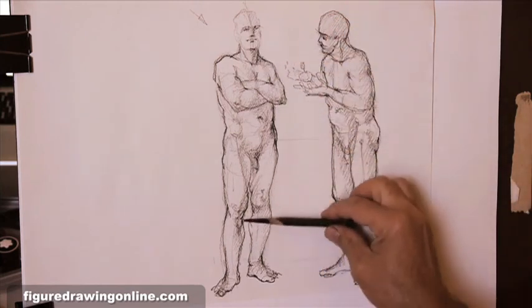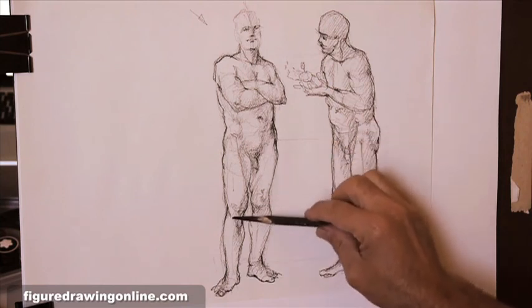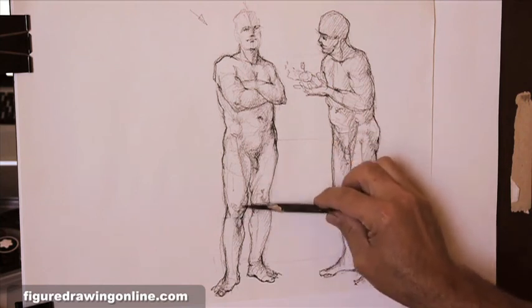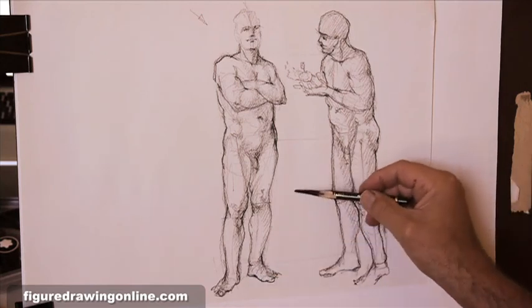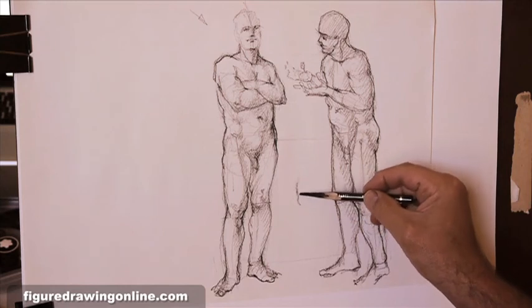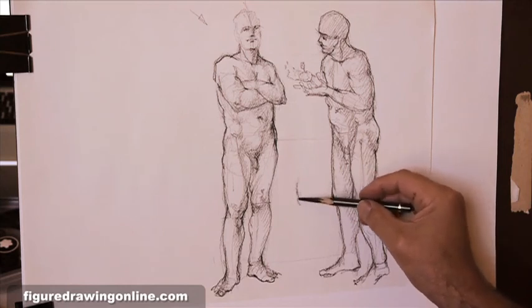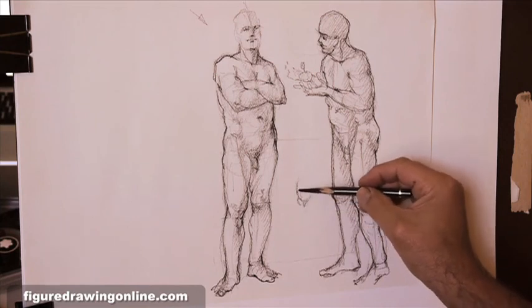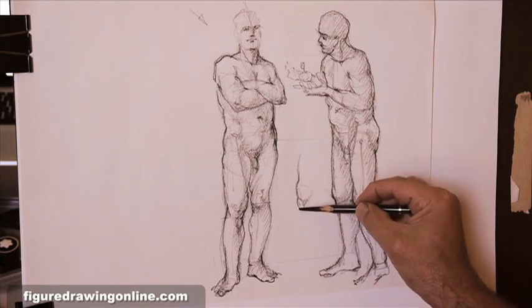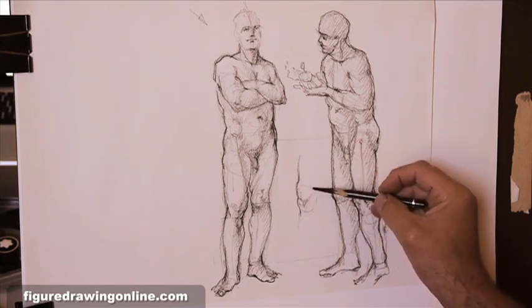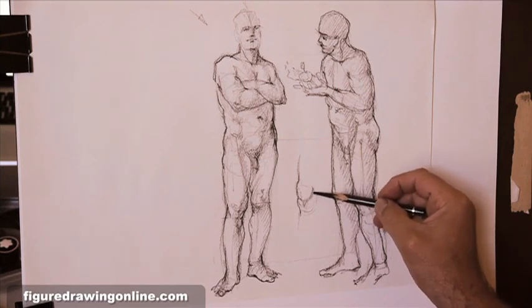And then there's obviously problems here with the lower legs, the stand. Also that leg, it's gone a little bit too far for the knee to work.